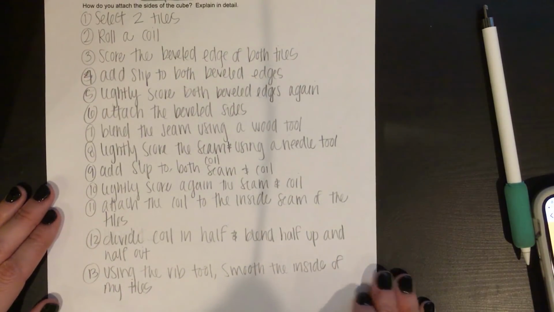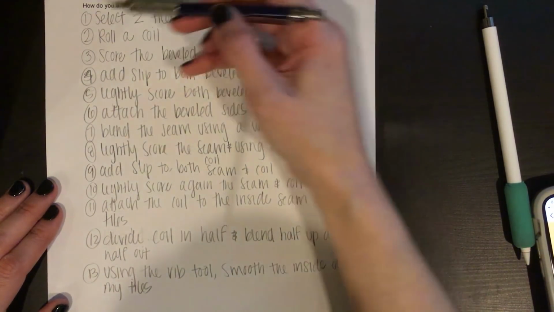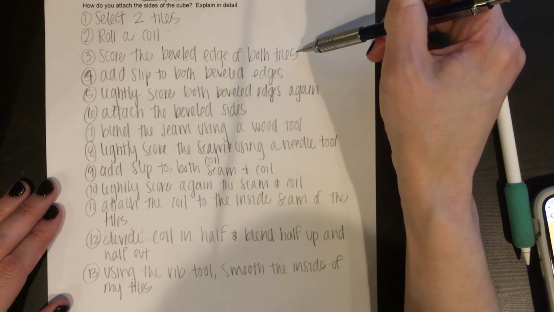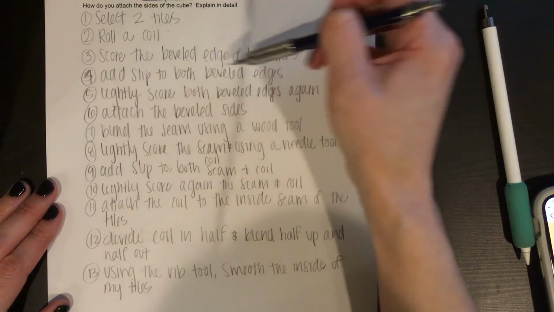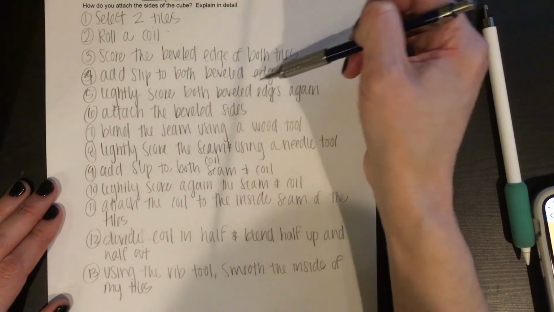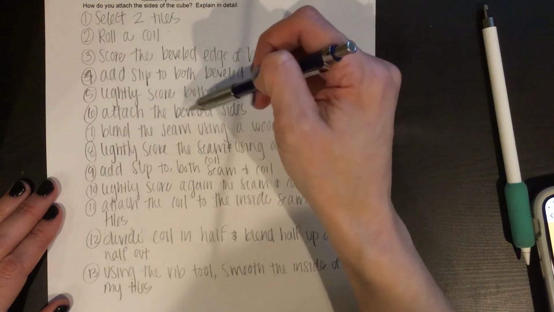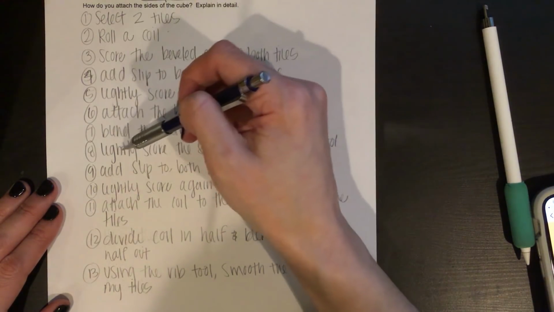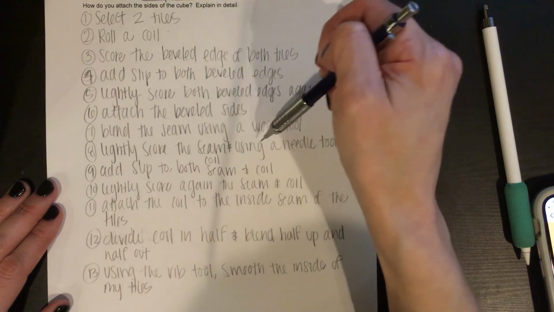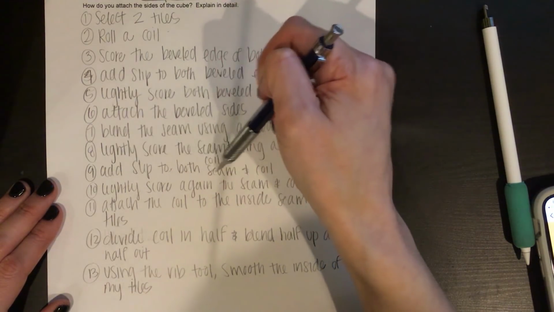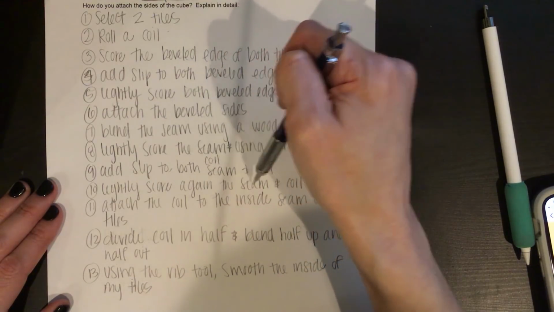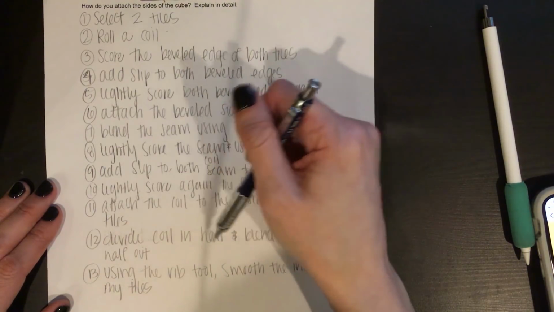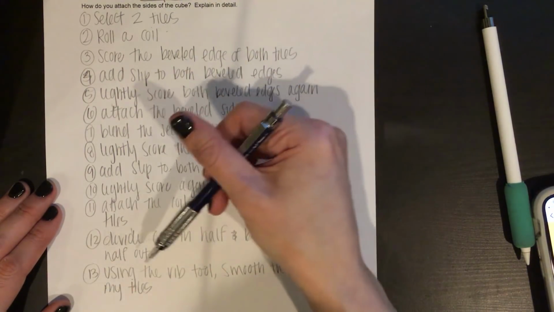So, once I have my 2 selected tiles, I'm going to roll a coil. I'm going to score the beveled edge of both tiles. I'm going to add slip to both beveled edges, lightly score both beveled edges again, attach the beveled sides, blend the seam using a wood tool, lightly score the seam and coil using a needle tool, add slip to both the seam and the coil, lightly score again, attach the coil to the inside seam of the tiles, divide the coil in half, and blend half up and half outward.